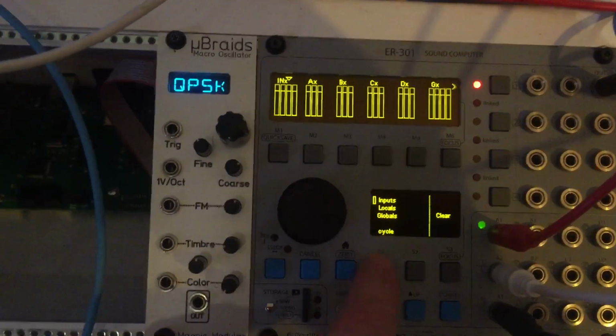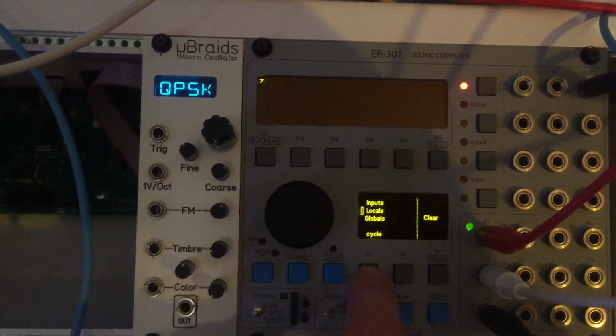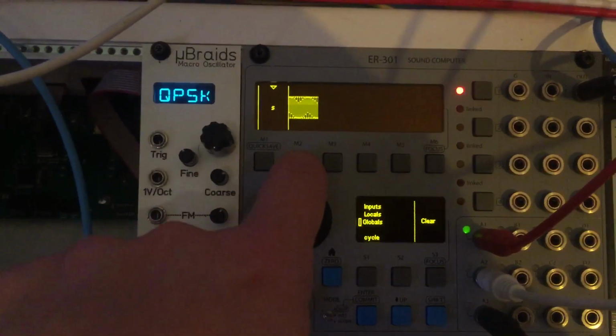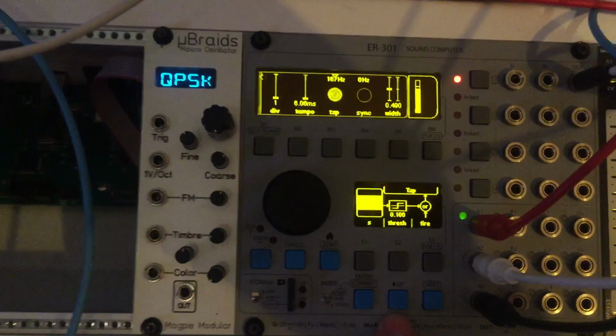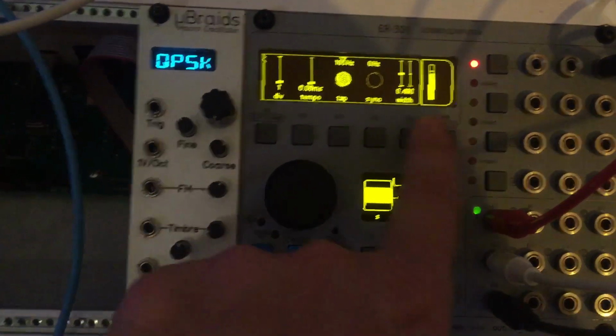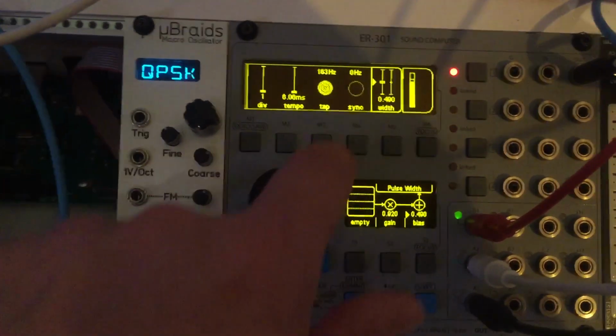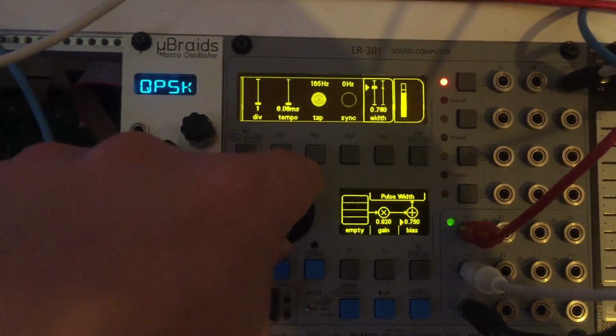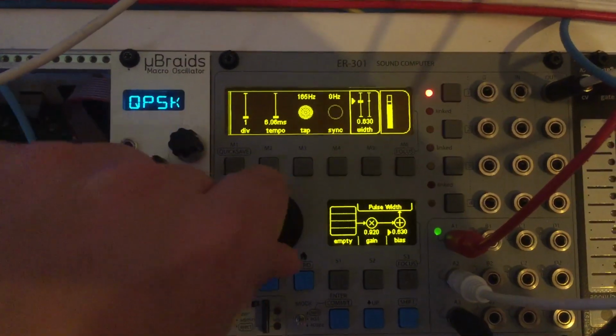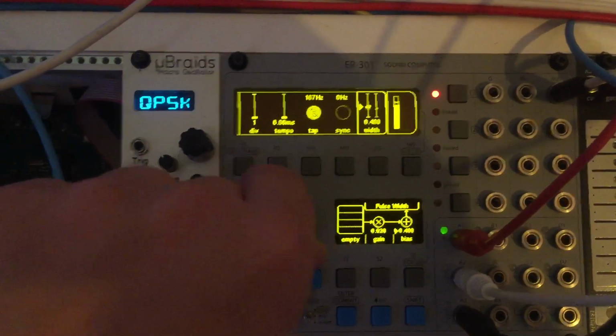So instead of inputs and locals, I'm going to go to globals. There's S, that's my sine wave. And you can hear it come up to speed. And check this out. So if I now adjust the width, we're getting that pulse width control.